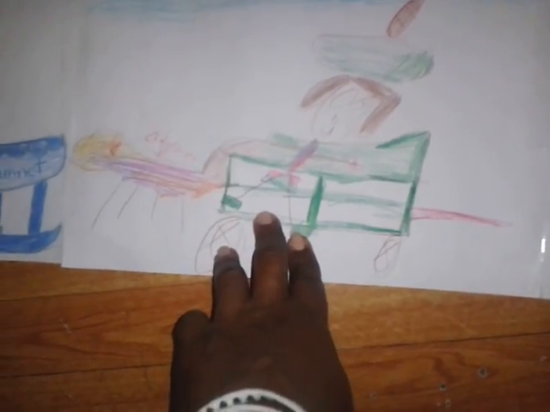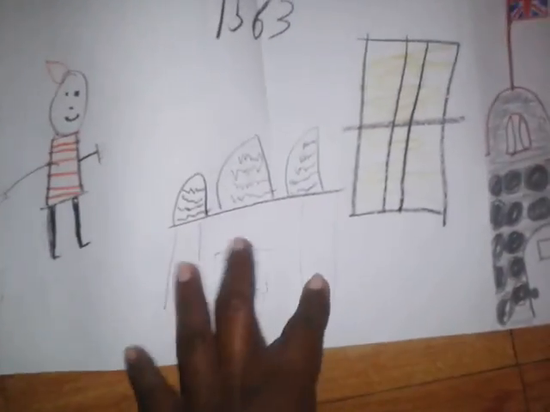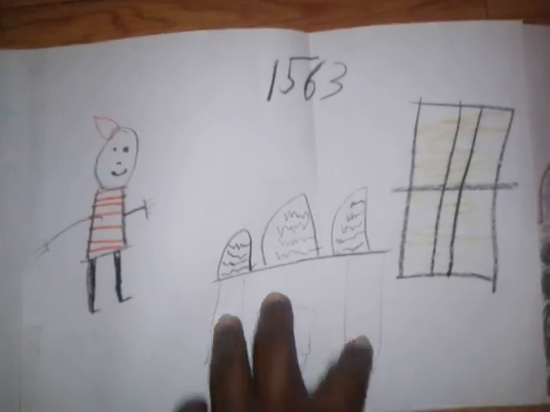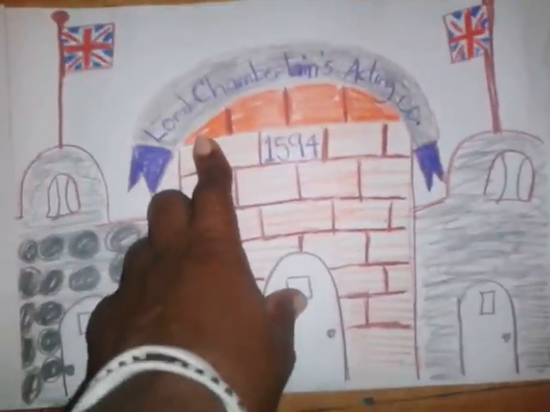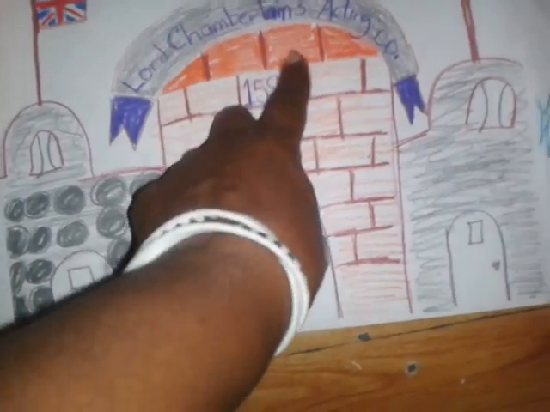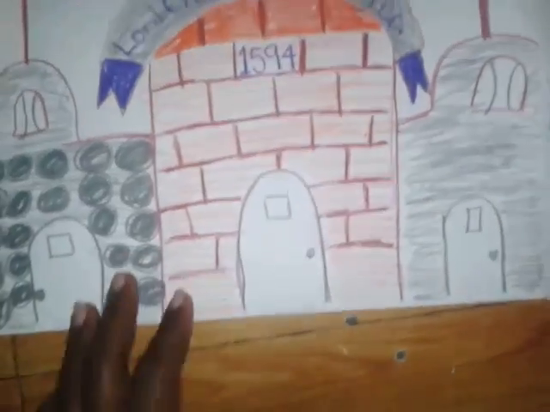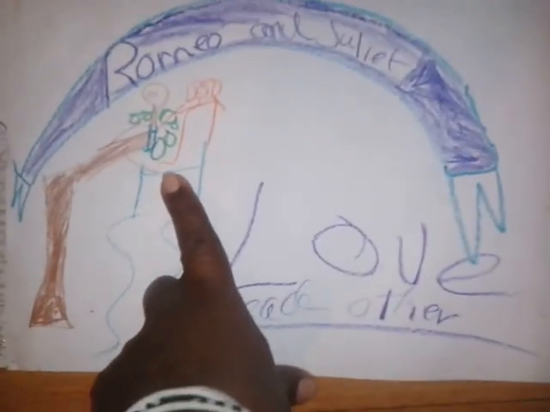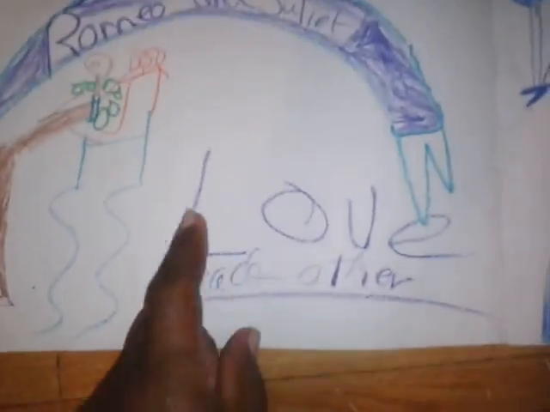And here is Shakespeare when he decided to leave to go to London to start his acting career. And here's when he first started creating sonnets in 1563. And here is where he joined the Lord Chamberlain's acting company. This is when he created Romeo and Juliet.